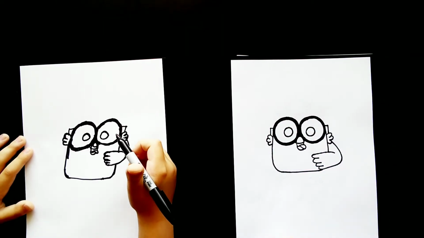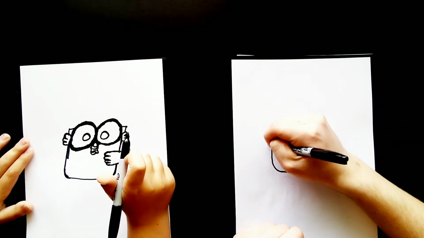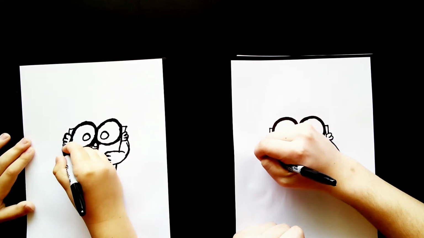And then now we're going to draw his left wing. So we're going to go over to where we drew this curve here, and we're going to draw kind of a stretched out S shape.